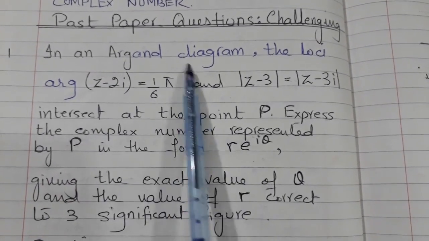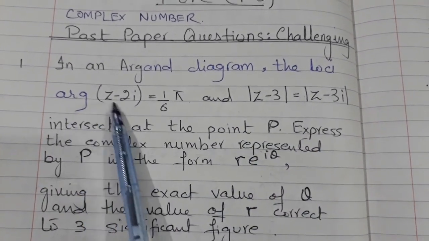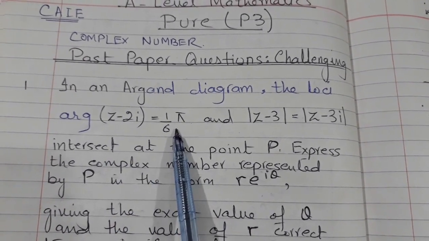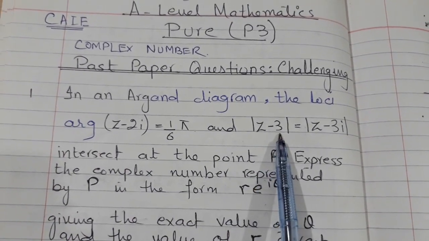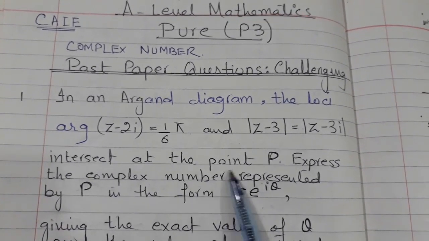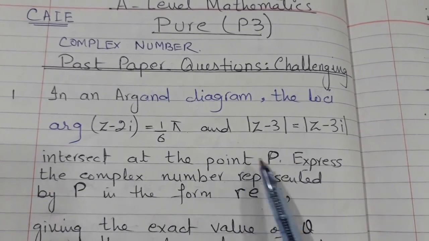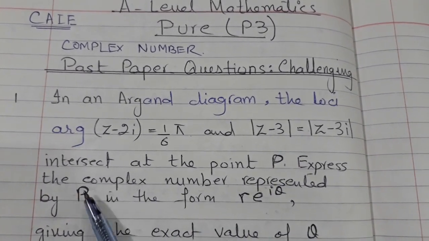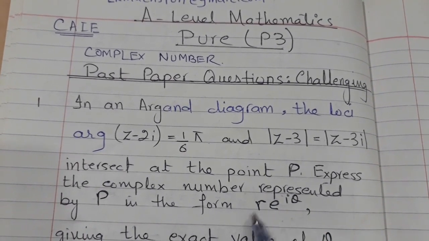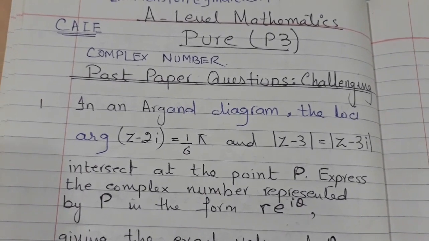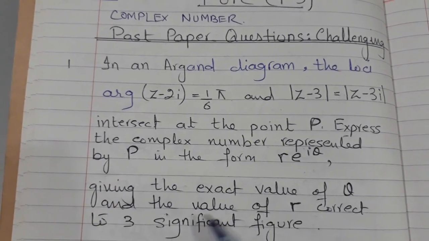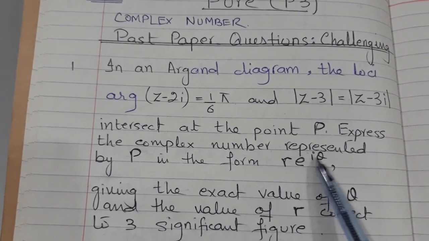In an Argand diagram, the loci argument of z minus 2i equals pi by 6 and modulus of z minus 3 equals modulus of z minus 3i intersect at the point P. So there are two loci which are intersecting at point P, and you have to express that point in the form r e^(iθ). This is the exponential form of the complex number, and we have already seen the explanation of it in the previous video. And also give the exact value of theta and the value of r in this form.